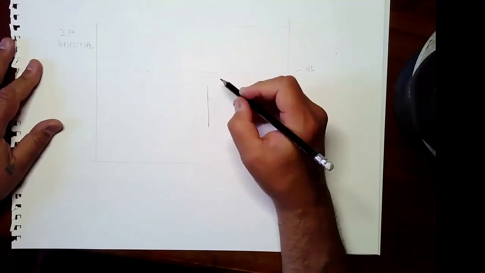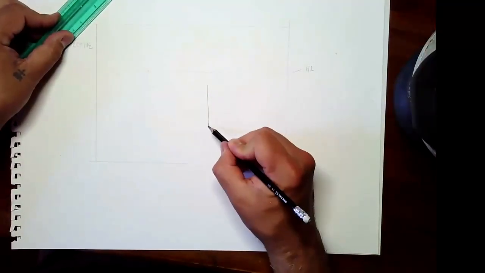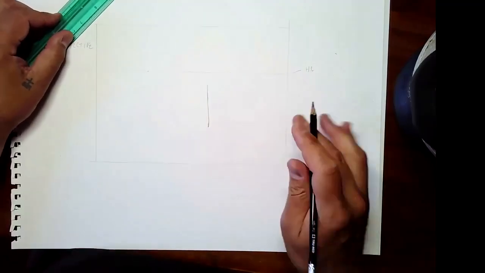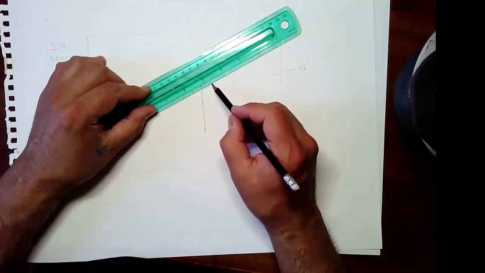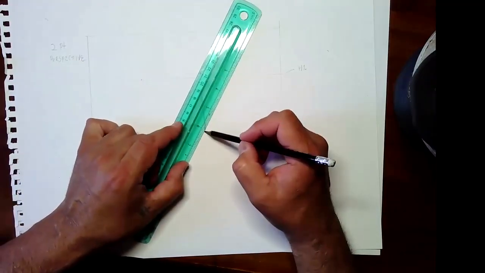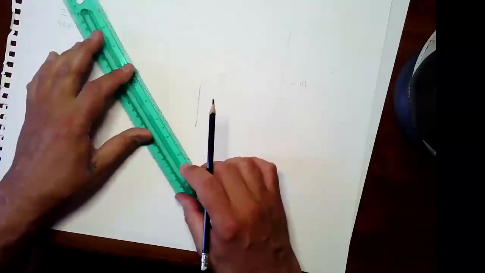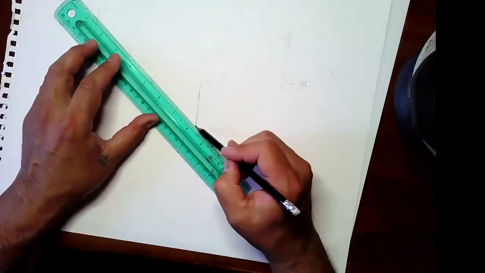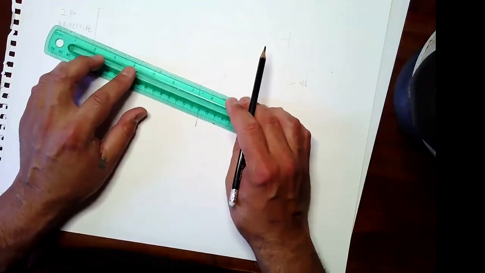I'll make like a skyscraper. And so lines are also called vectors, and the vectors have directions. So I'm going to connect the top of this line and the bottom of this line here. And then I'm going to connect the bottom of my vector or my line there. And I'm going to make like a high-rise building, you guys.